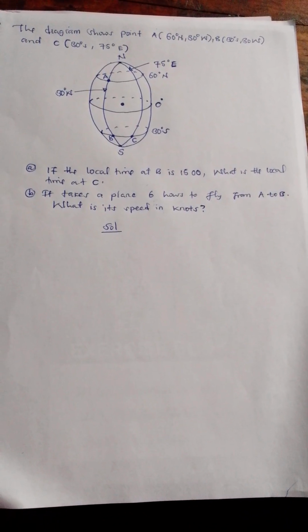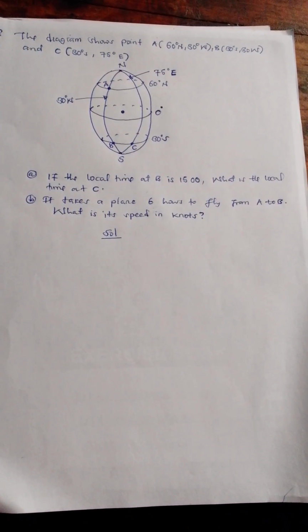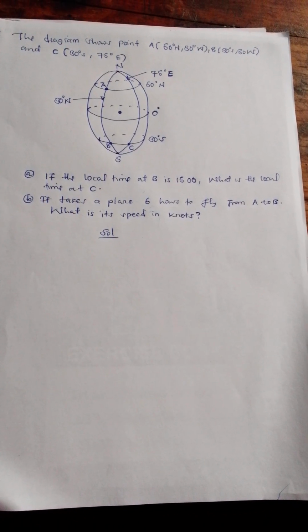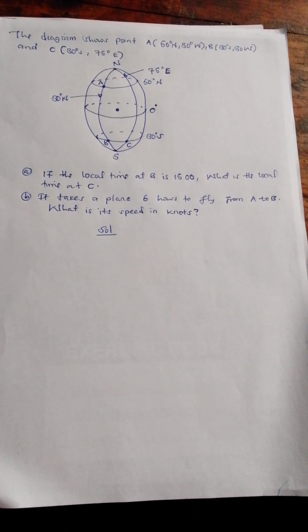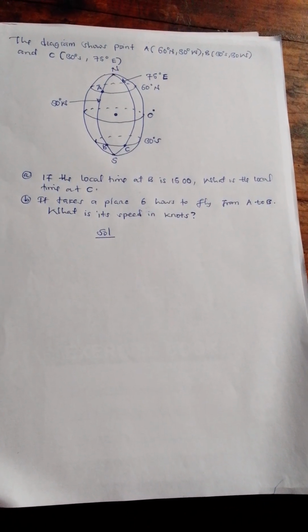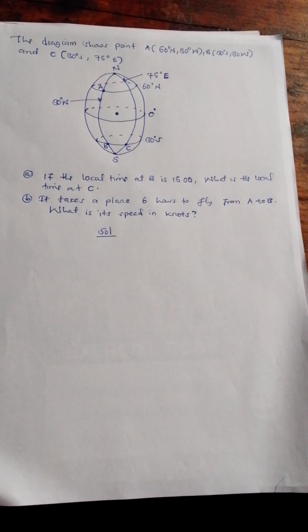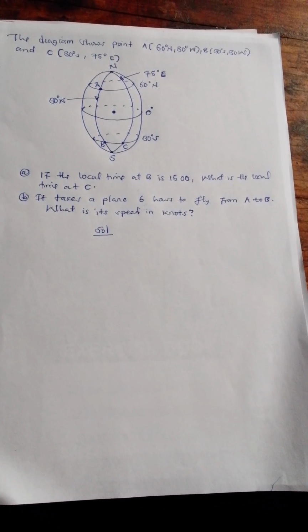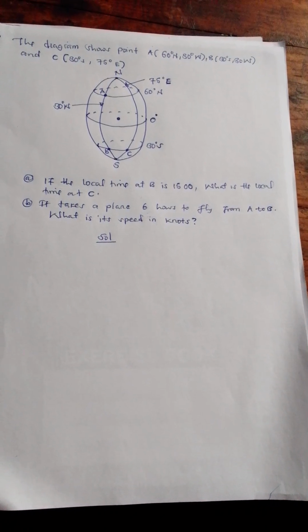So the scenario reads: the diagram below shows point A at 60 degrees north, 30 degrees west, B at 30 degrees south, 30 degrees west, and C at 30 degrees south, 75 degrees east.